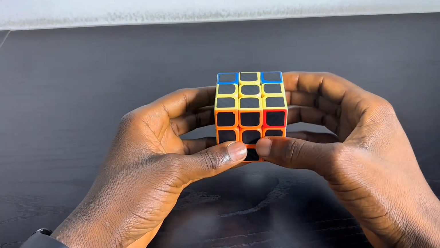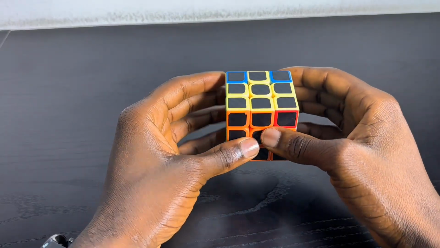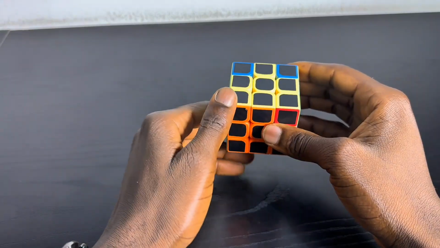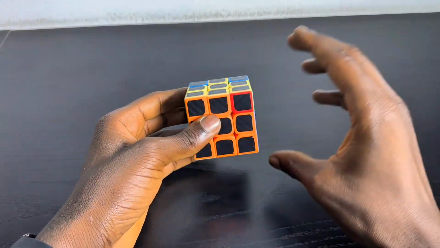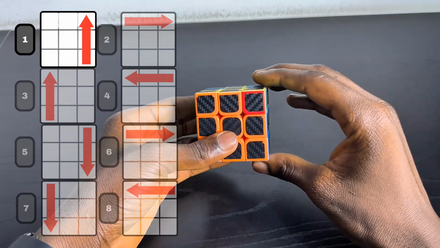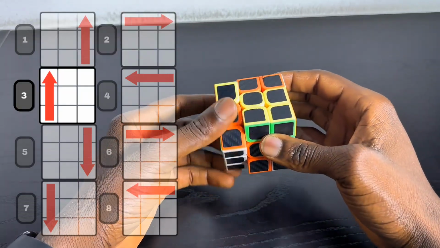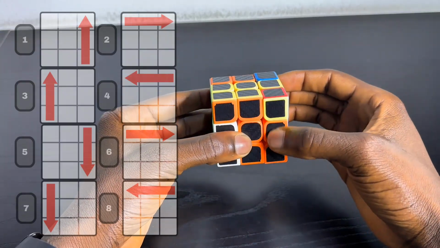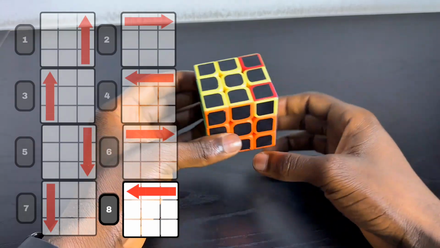So what you're going to do is that when you find yourself in this situation, you make sure that this piece that is correct is on your left hand side. You keep it on your left hand side. Then you perform this move. You bring this up. You take it away. You bring this up. You bring this back. Down, down, down. And this way.